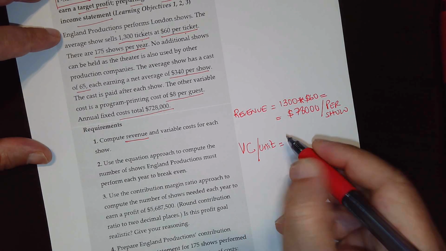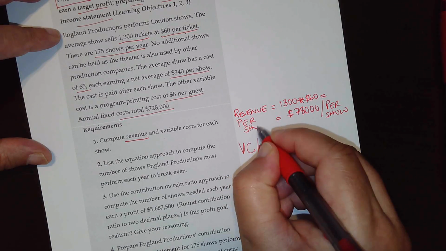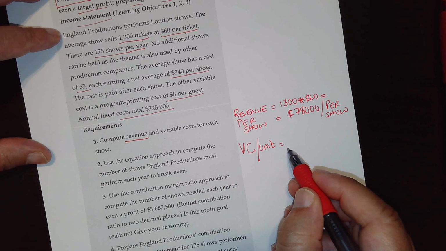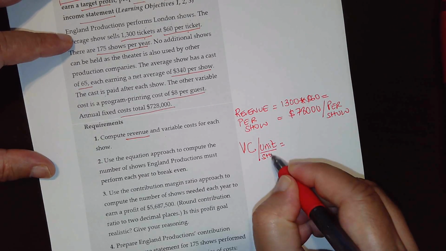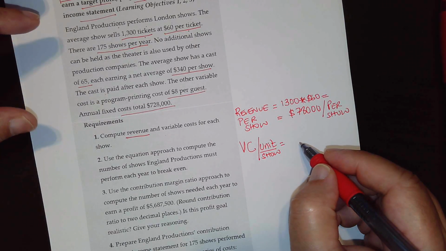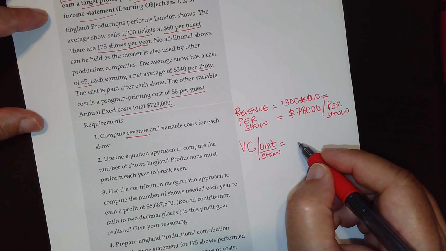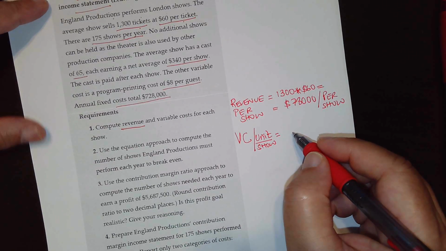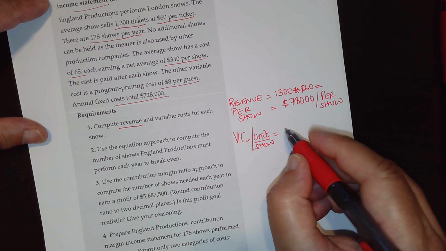So this is revenue per show, and now we're going to calculate variable cost per show, because our unit is a show here. The variable cost is the cost of performers plus the cost of program.